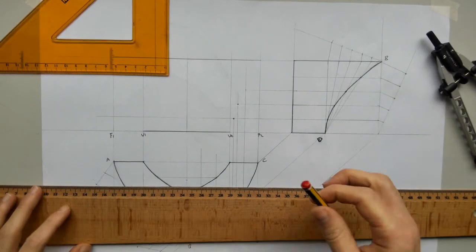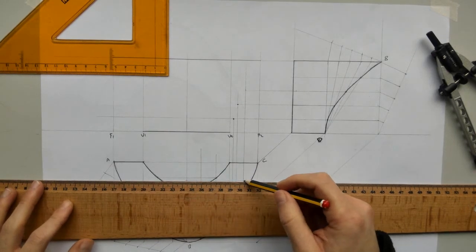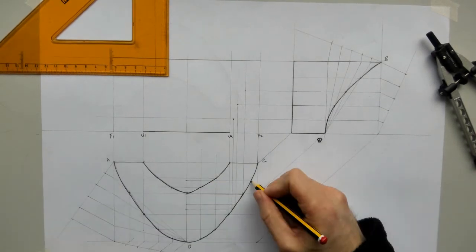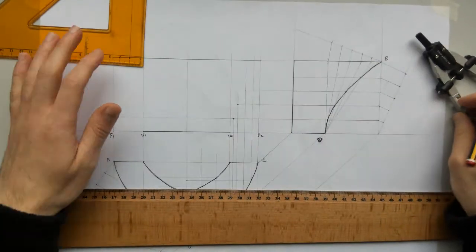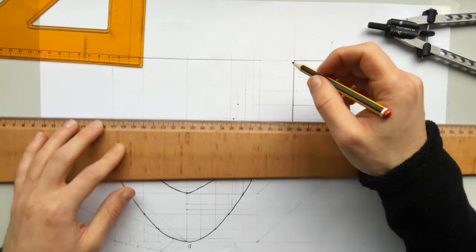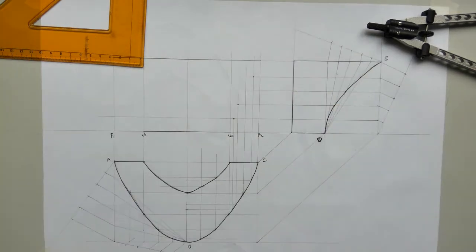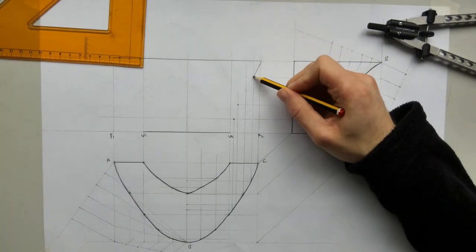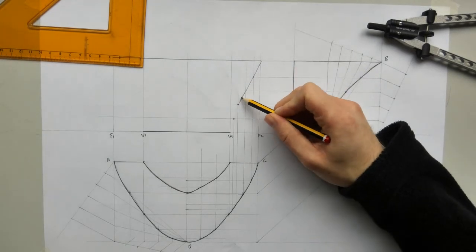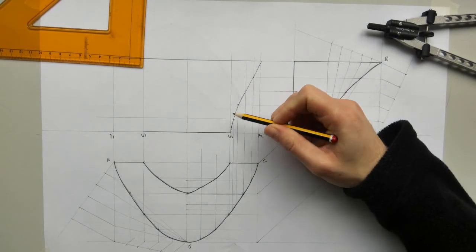That gives me that width there, and I can apply that width to here, and now I have my hyperbolic curve going along there.